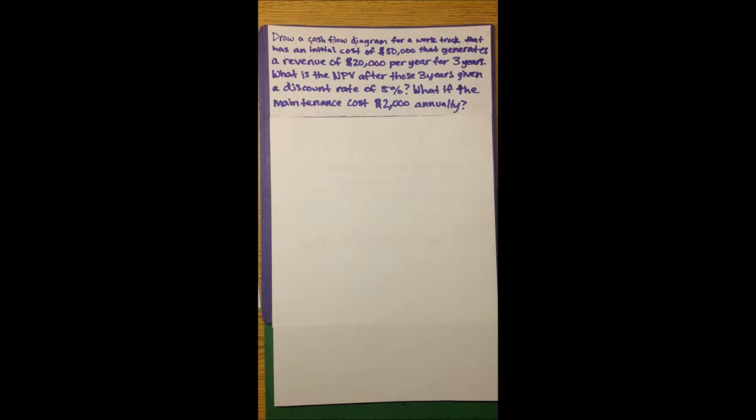So the problem states, draw a cash flow diagram for a work truck that has an initial cost of $50,000 that generates a revenue of $20,000 per year for 3 years. What is the net present value after those 3 years, given a discount rate of 5%? And there's a second part of the question that asks, what if maintenance for the truck costs $2,000 annually?